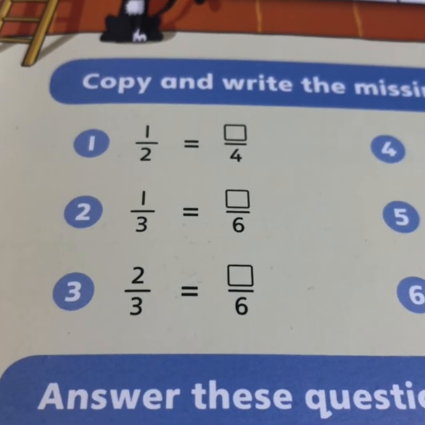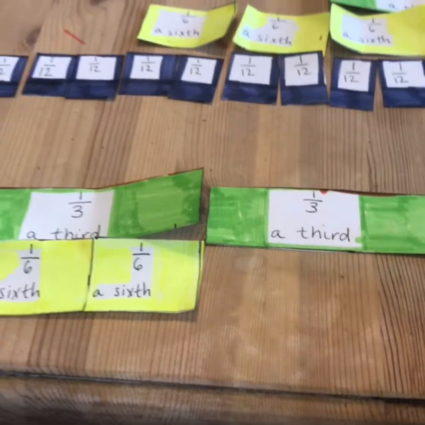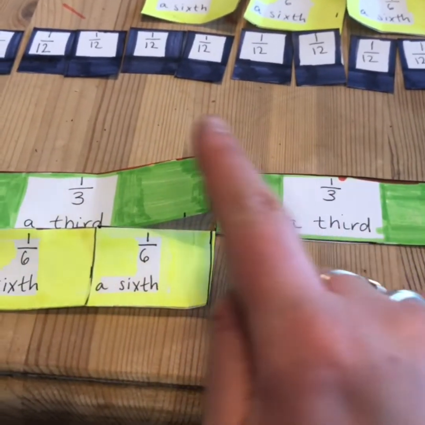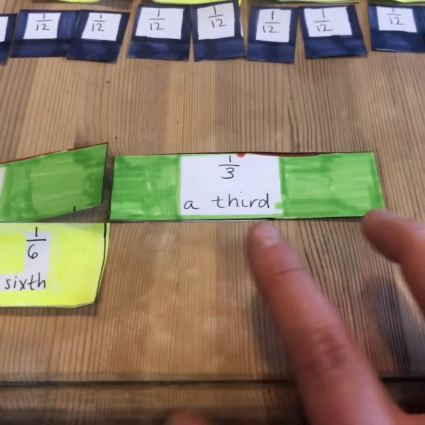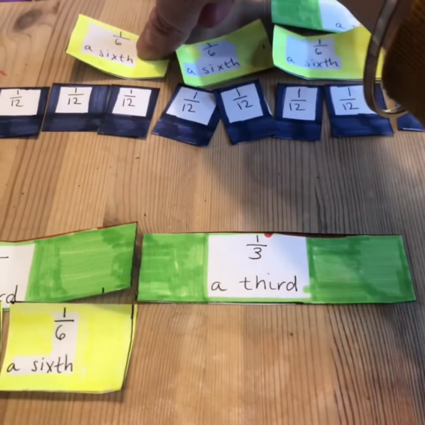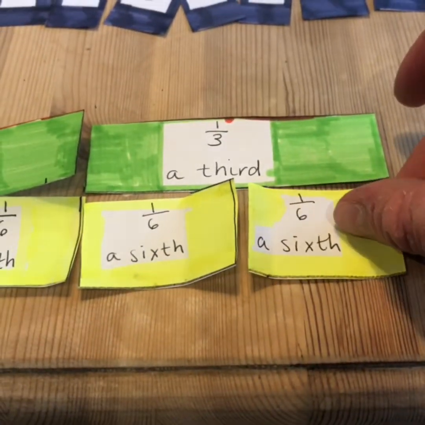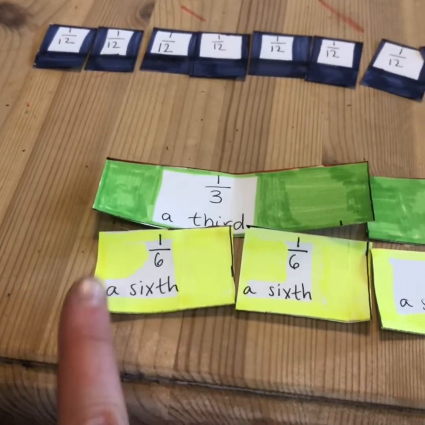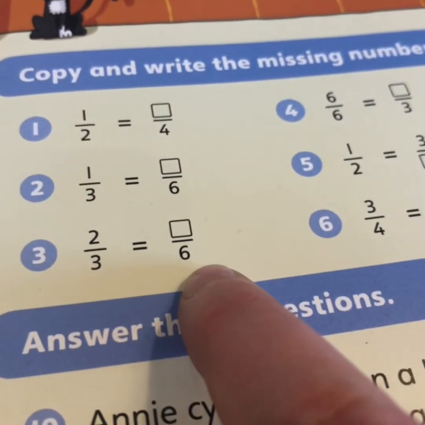And for number 3, 2/3 is equal to how many sixths? So I've just got my other third out, so I've got 2/3, and if 2/6 makes a third, then you can do this if you want to, but lots of you will know. Another 2 for that third, so we got 2, 4. 4/6 make 2/3, so the numerator would be 4.